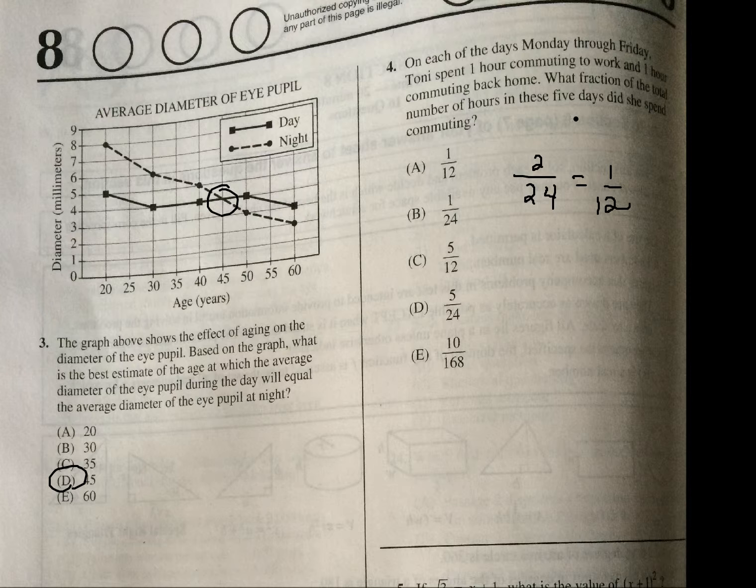So how many hours in these 5 days? It would be 1/12. Yeah, that seems a little bit too easy, but that's all it is. What fraction of the total, I mean, you could multiply the total days would be 5 days, right? And it would be 2 times the number of hours she commuted times 2 times the number of hours in the day. So you're multiplying by 5 over 5, so that's the same as 1. So it's 1/12.